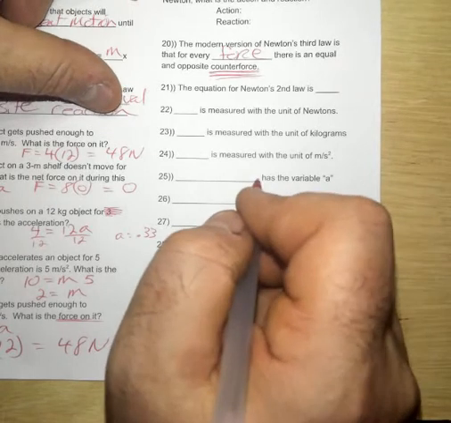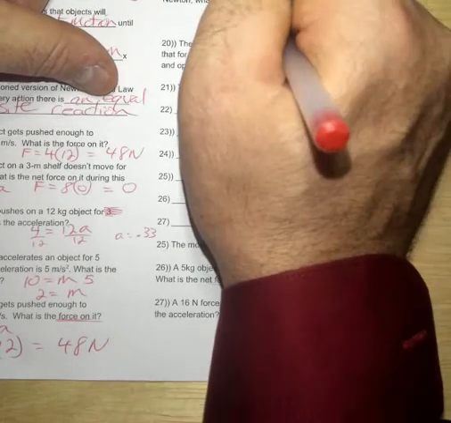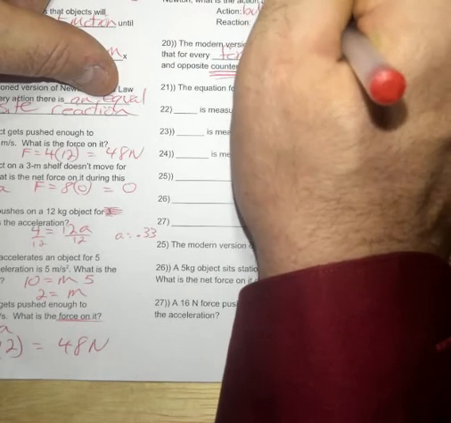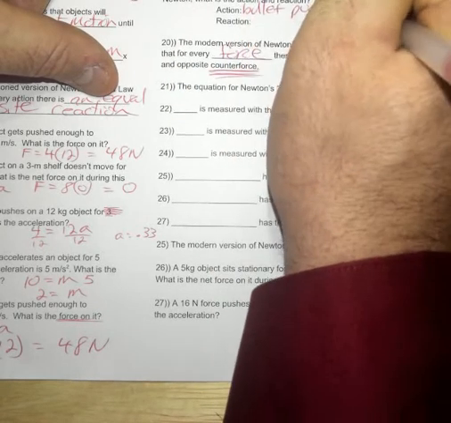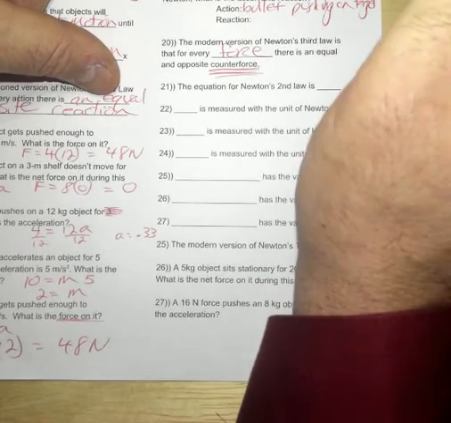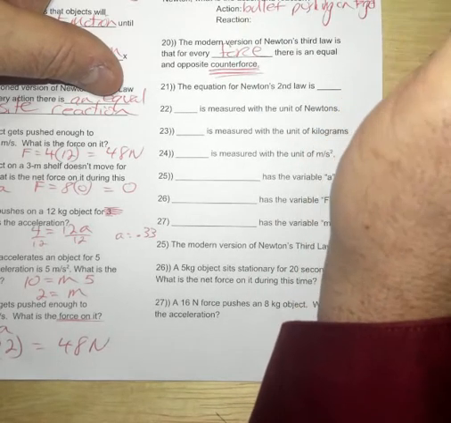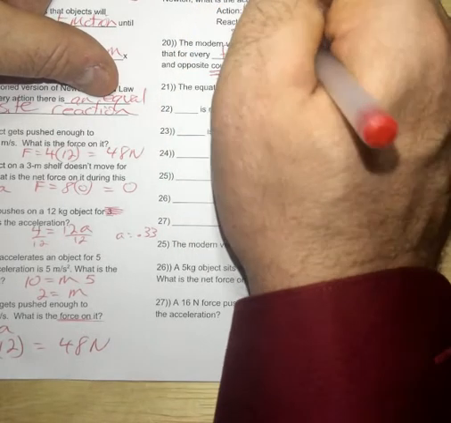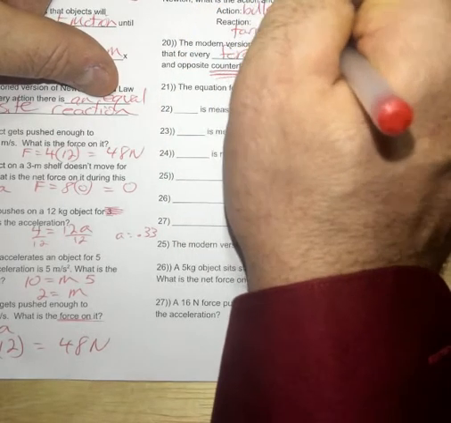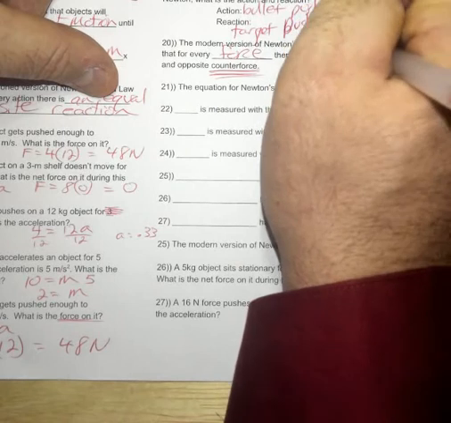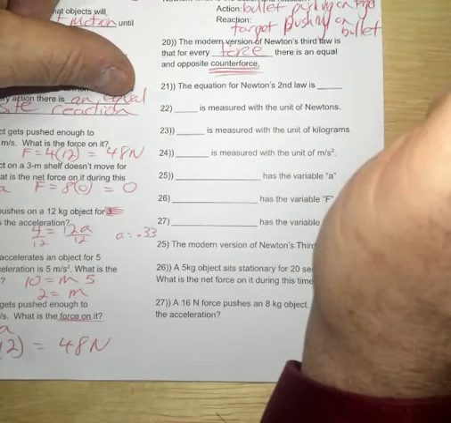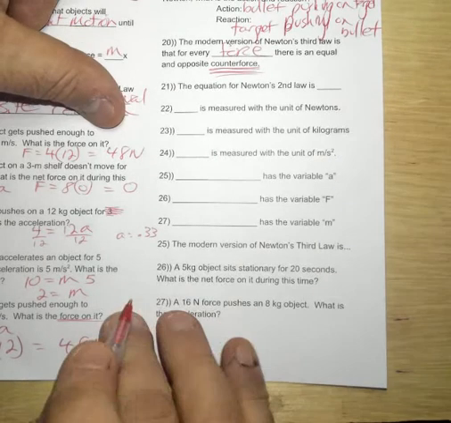Number 19, a bullet flies into a target. According to Newton, what's the action and reaction? The action is the bullet pushing on the target, maybe making the target rip, maybe making the target break. The reaction is the target pushing on the bullet. So the bullet slows down at least, or maybe the bullet stops. Maybe the bullet bends into a new shape.